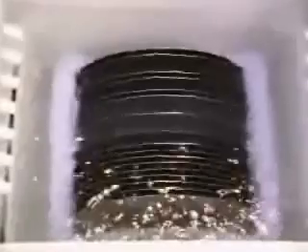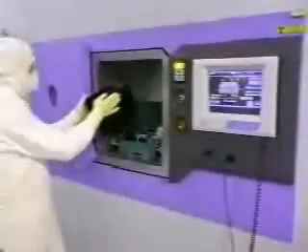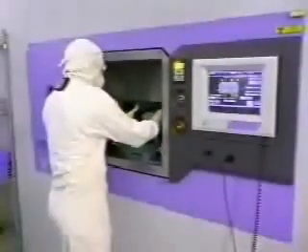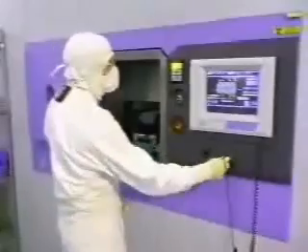The remaining nitride layer is then removed by a combination of dry and wet etching. The wafers are then implanted with boron ions, which penetrate the silicon substrate only through the thin oxide layer.